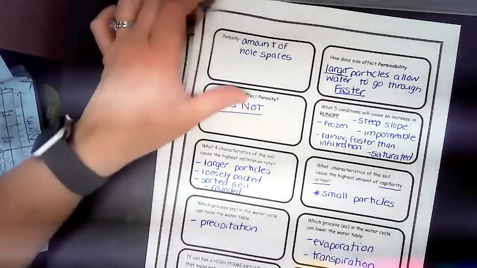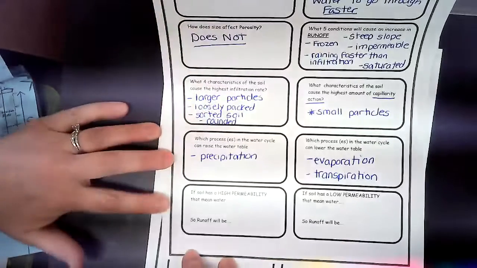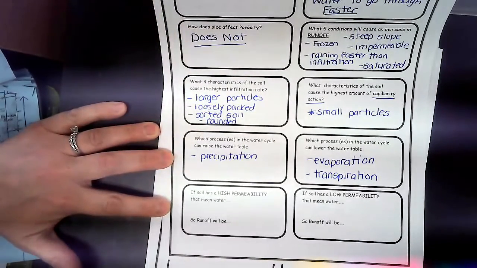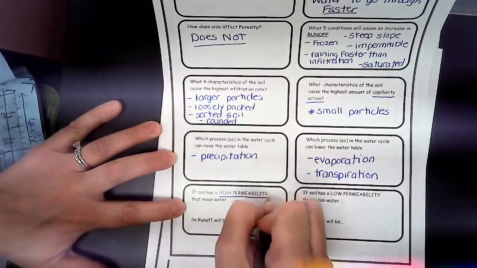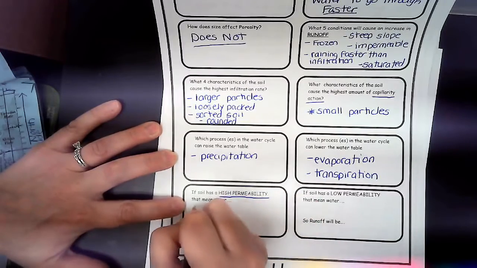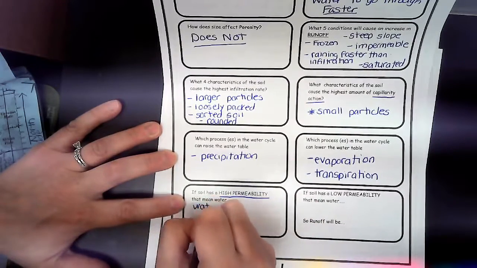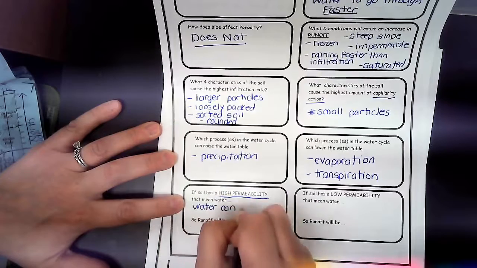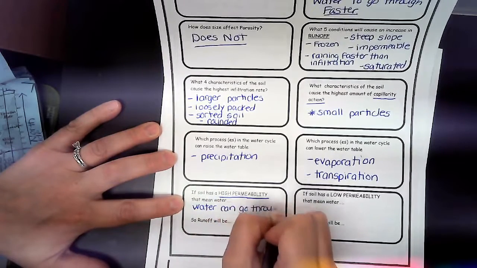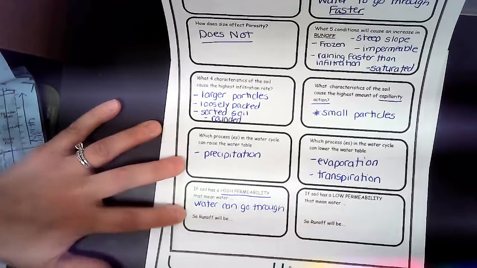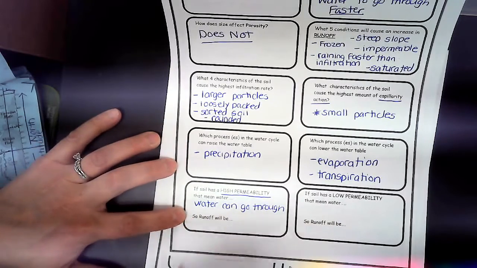And finally, if the soil has a high permeability, that means water. What's the water doing if we have a high permeability? Water can go through. So if water can go through, how much runoff will we have? Not much.